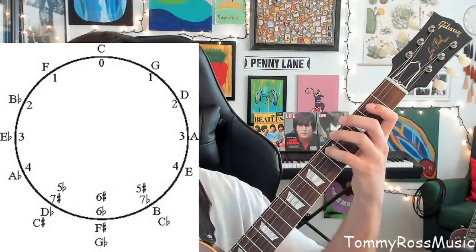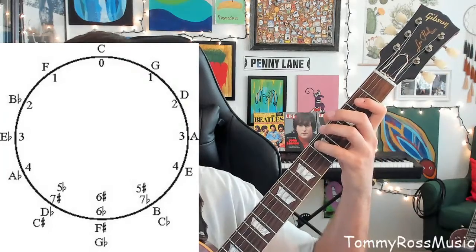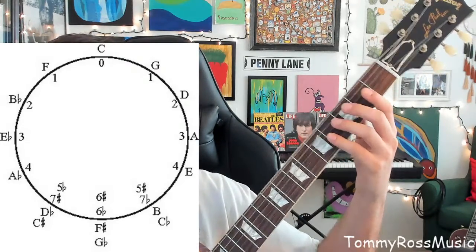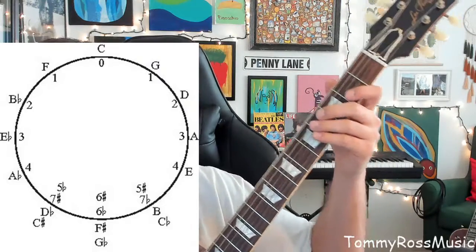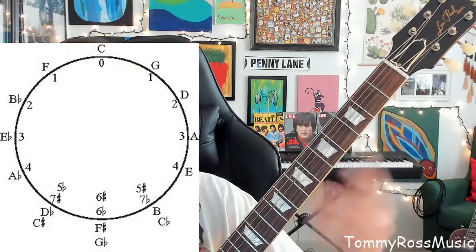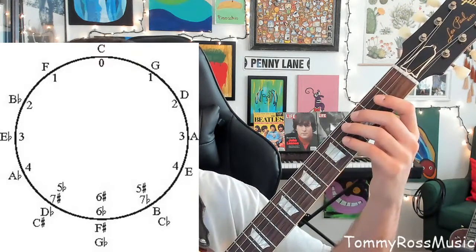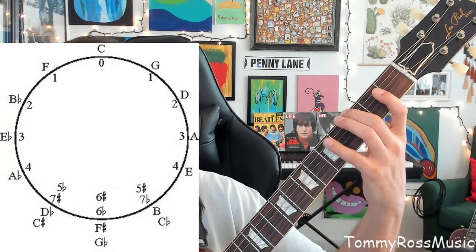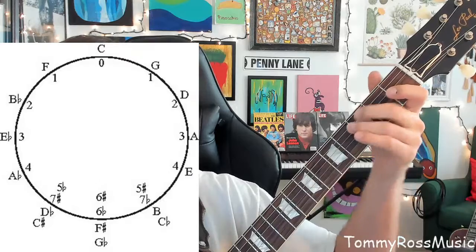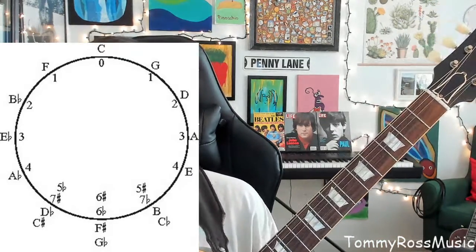If you go counterclockwise from the G, you're going to find a C. So that'll be the fourth note. If you want to find the fourth note, you can look at the circle of fifths and go counterclockwise from the key that you're in. In this case, we're in G, and the fourth note will be a C. So let's count: 1, 2, 3, 4. It is a C. So that's a cool thing about the circle of fifths.